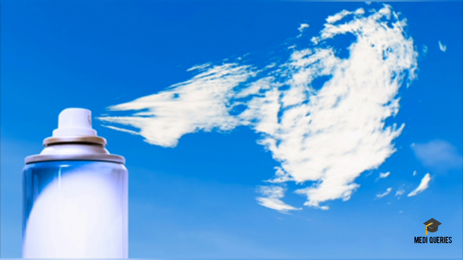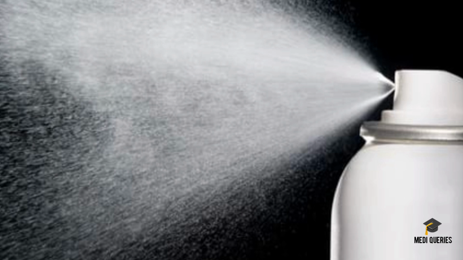Whereas in the pressure filling method, first we add the content into the container, and after that we inject the propellant through the valve system, using some sort of pressure. In both processes, after filling the content into the container, we check its leakage and strength by placing them in a water bath at 130 degrees Fahrenheit. So this is all about the various packing processes of the aerosol containers.